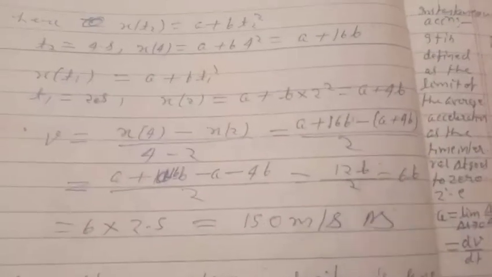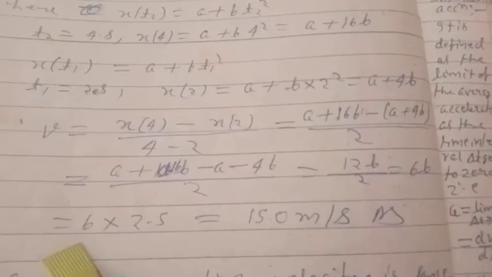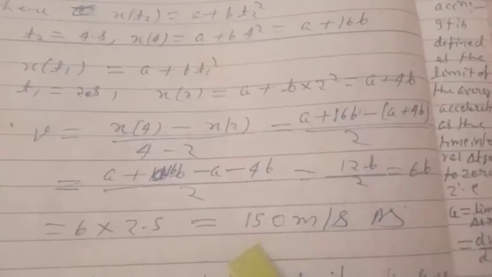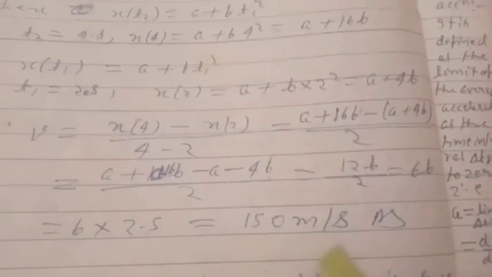Now put the value of b. So 6 into 2.5 equals 15 meter per second. Answer.